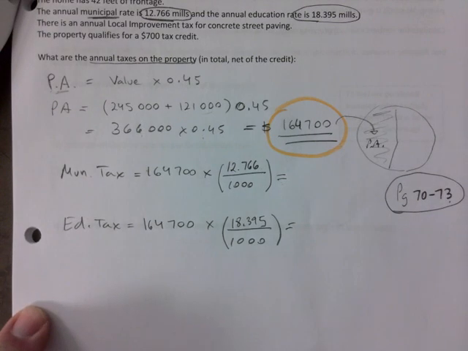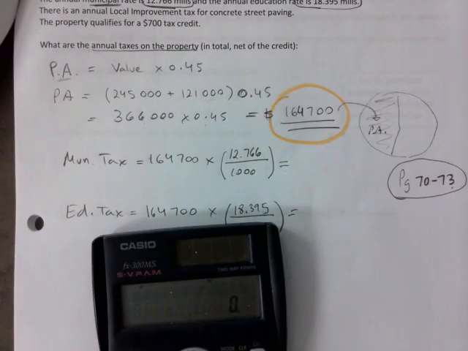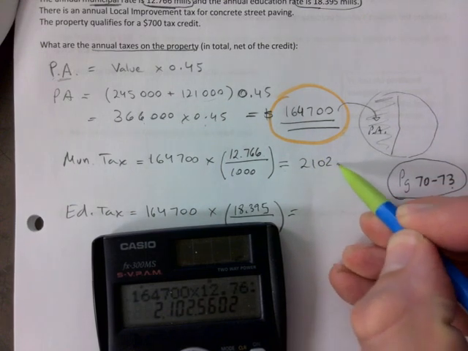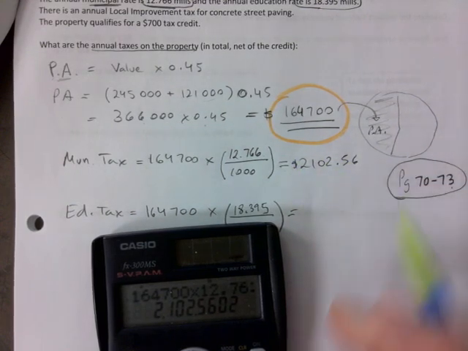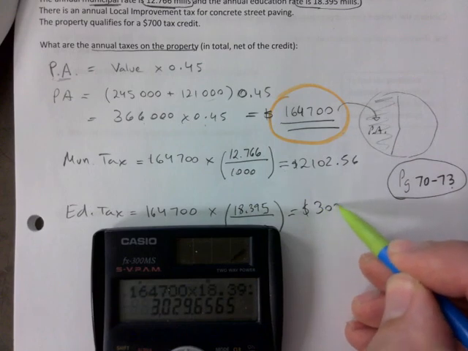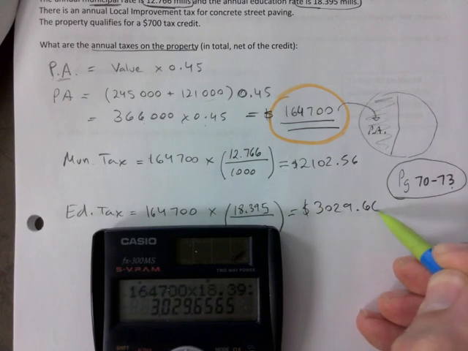So let's calculate that. 12.766 divided by 1,000. That gives me 2102.56. I'll do that one more time. I'm just going back on my calculator and changing the mill rate. 18.395. There we go. That gives 3,029.66.